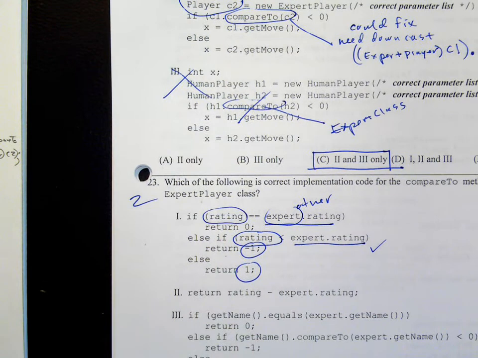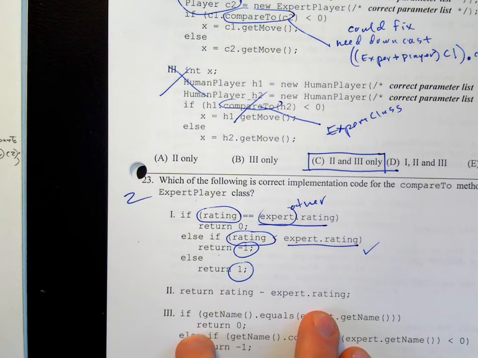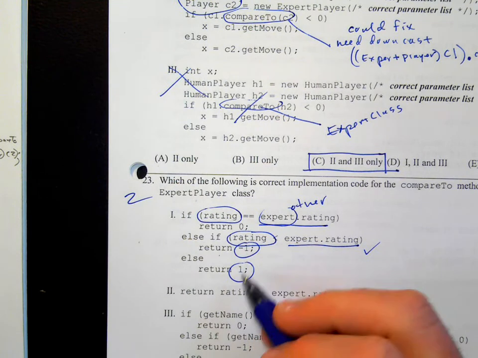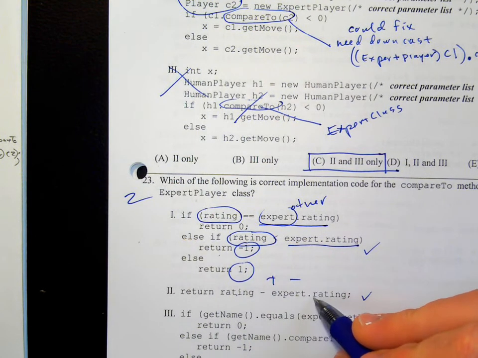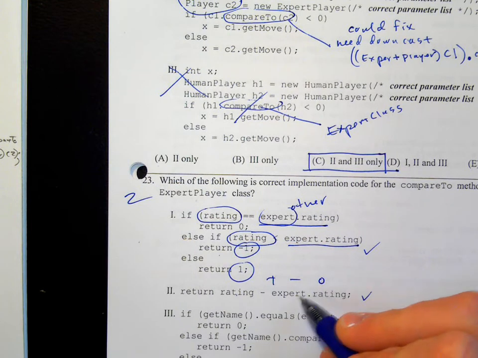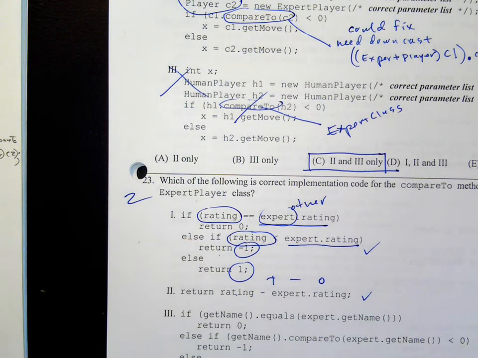Return the current rating minus the expert's rating. Now, this is another way we could do it. It's not going to return a negative 1 or 1, but it'll return a positive if this one's bigger, a negative if this one's bigger, and a 0 if they're the same. Usually with compareTo, we say, is it positive? Well, that means that this one's greater. Is it negative? Then that means this one's less. Are they the same? Then it'd be 0. So that one's fine.